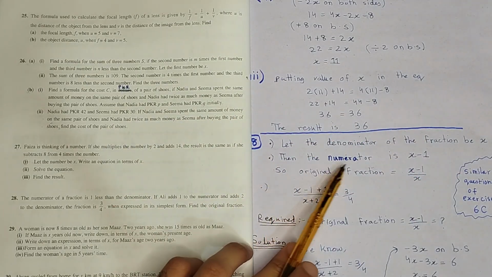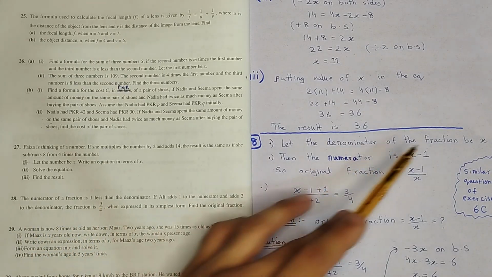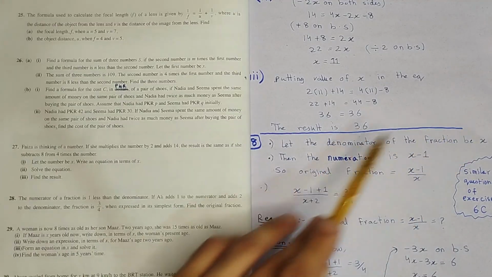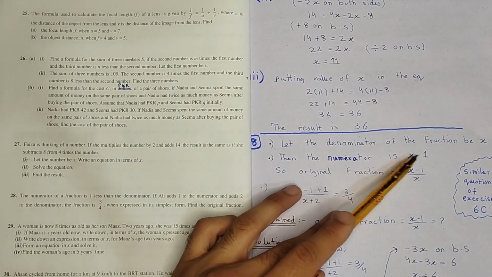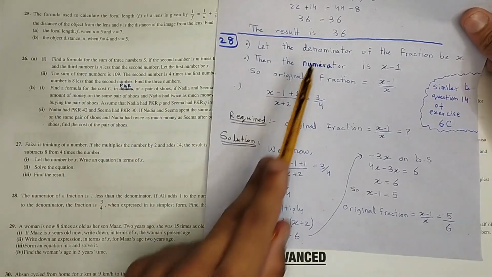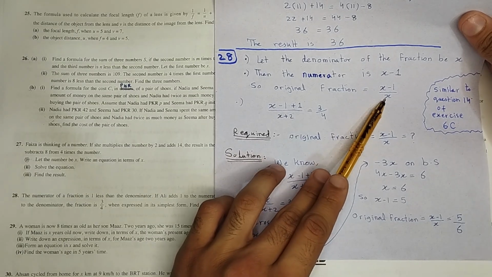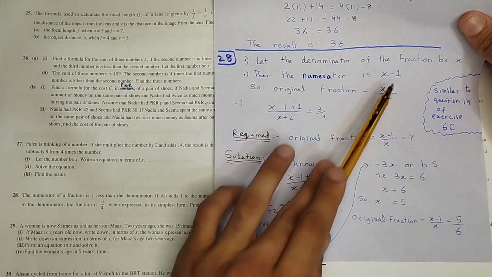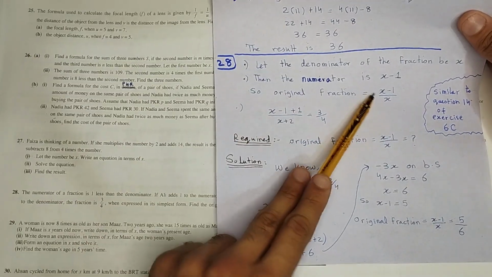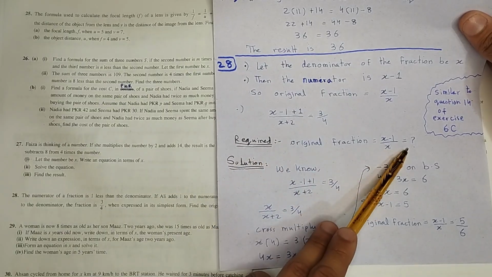Then the numerator is going to be 1 less than the denominator. If the denominator is x, then the numerator is going to be 1 less than x. The original fraction becomes what? You just have to put the numerator in the numerator's place and the denominator in the denominator's place. The numerator is x minus 1, so you write x minus 1 divided by x. The original fraction is x minus 1 divided by x. And this is exactly what our required is as well.